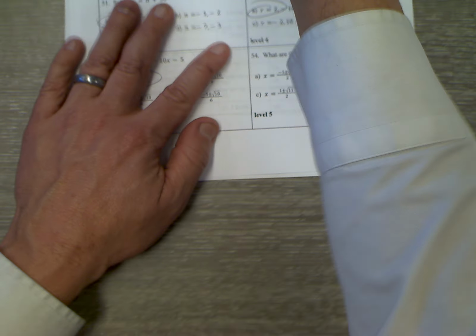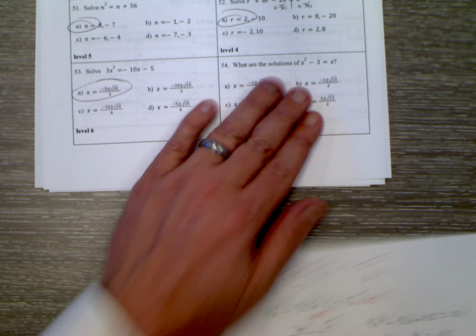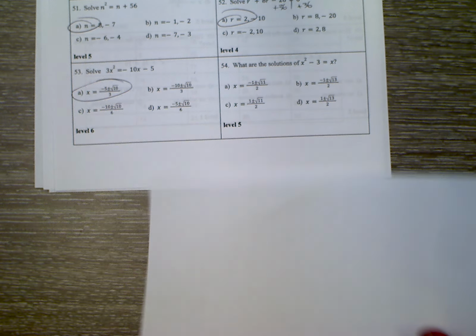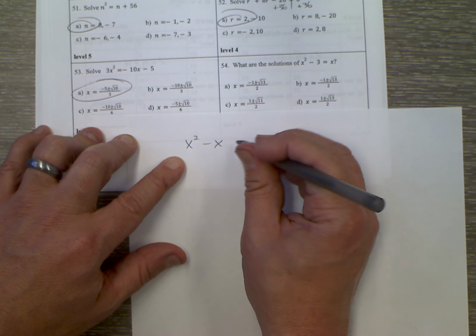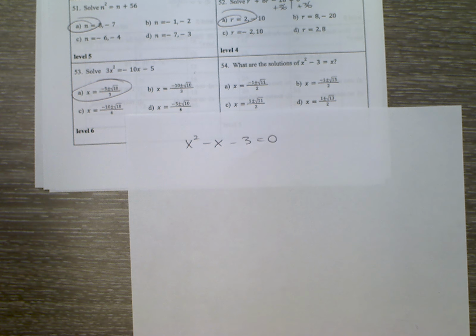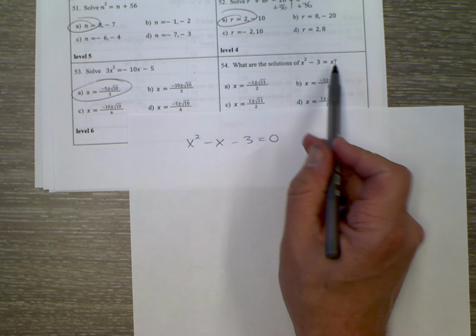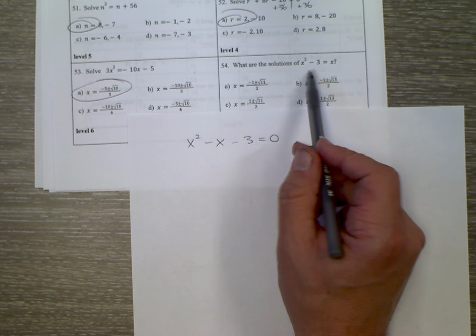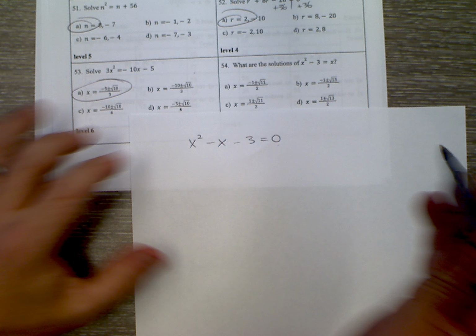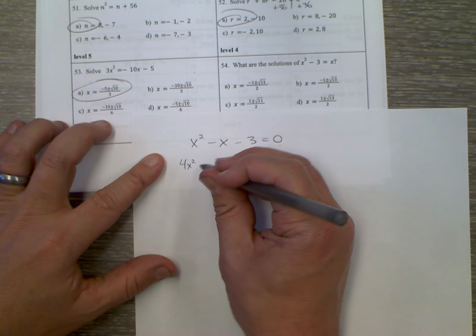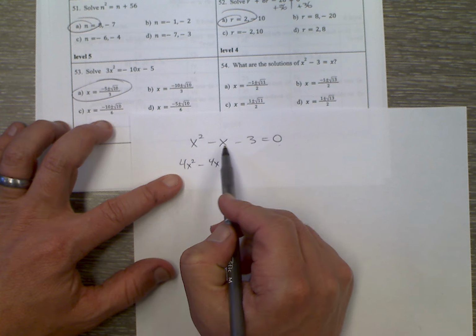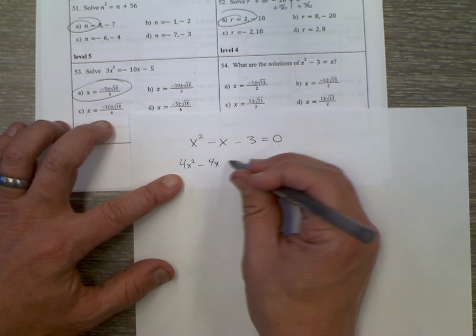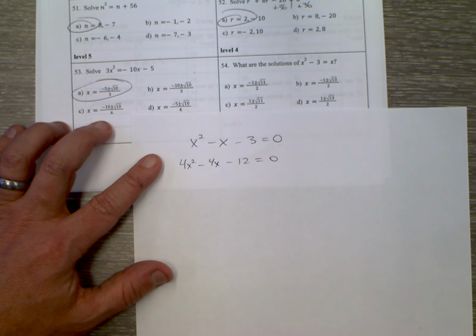All right, 54, another solving. I see all these radical answers, so I'm going to have to do the quadras method. No way around it. All right, at least these numbers are kind of small. So I moved the x first, so I subtracted x from both sides, and x minus x is 0. I'm multiplying everything by 4. It's not factorable because 3 has to be 3 times 1, so I'm not going to be able to add to 1. But that's okay, I'm fine.